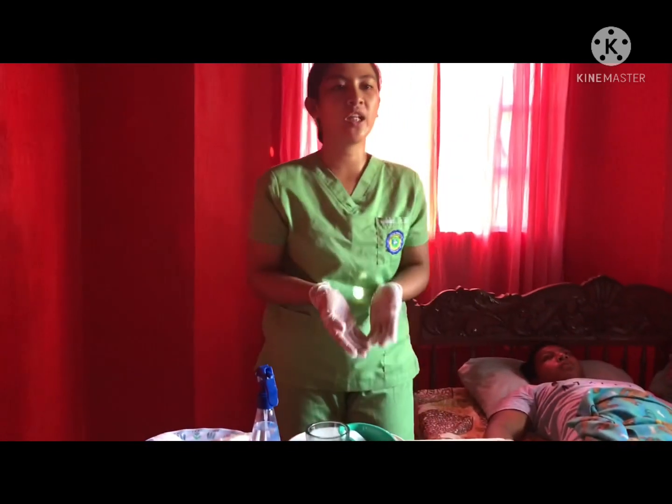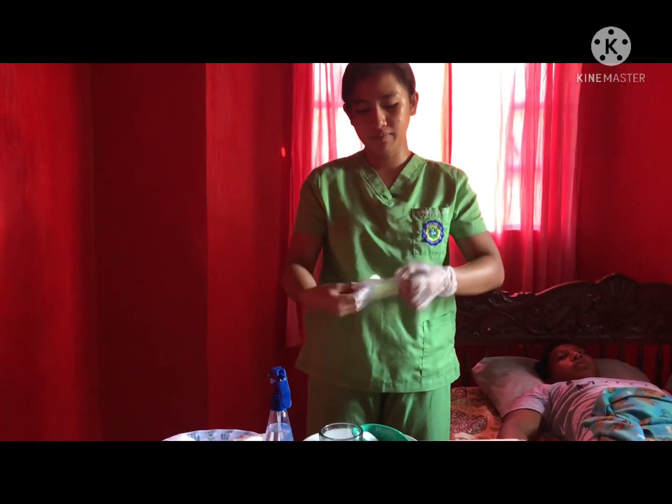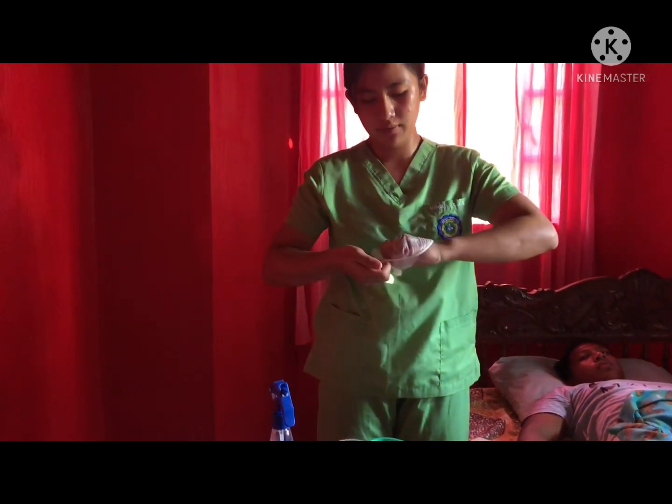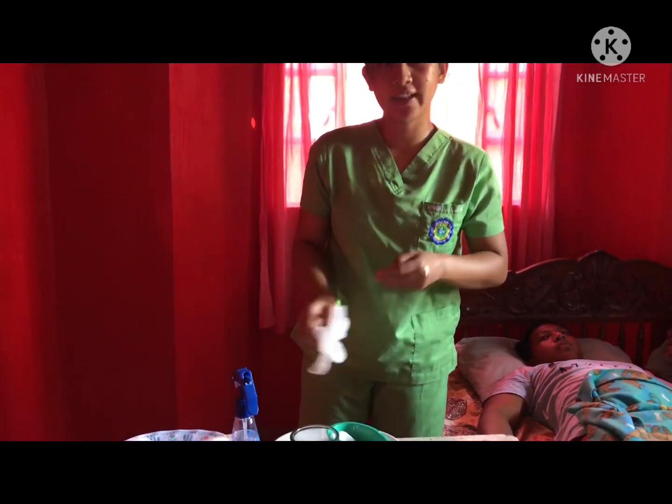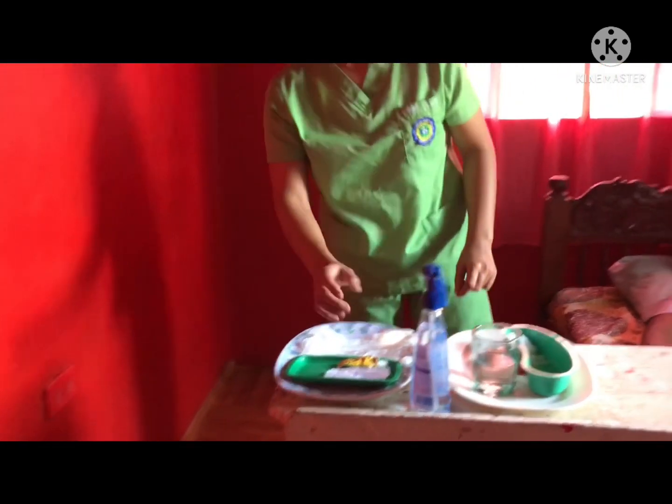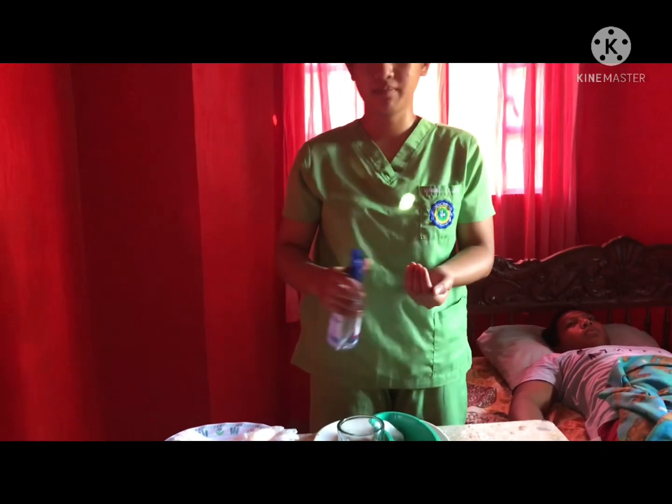And then change gloves, discard them, and perform hand hygiene.